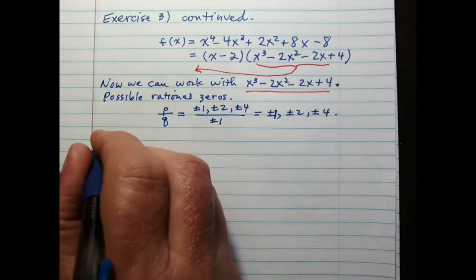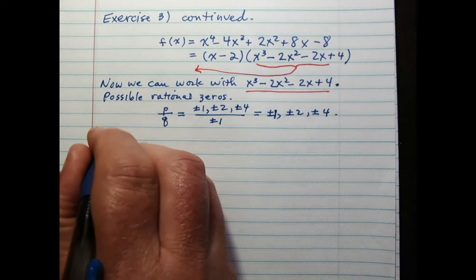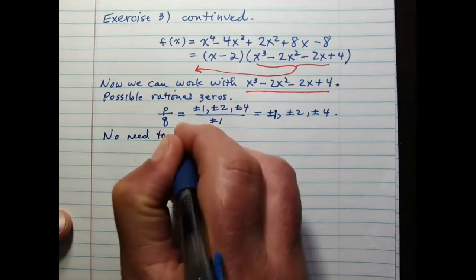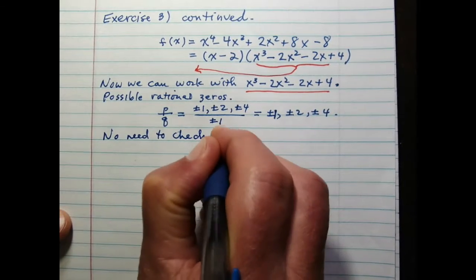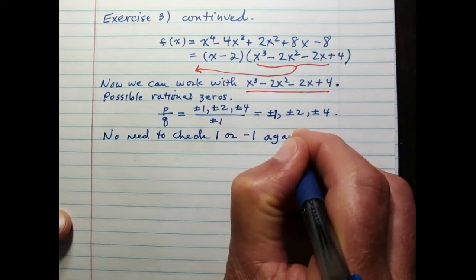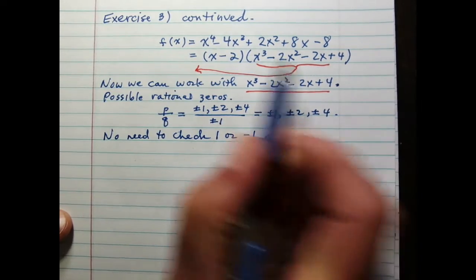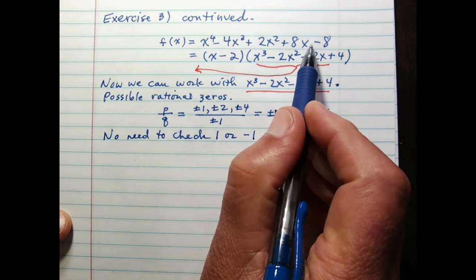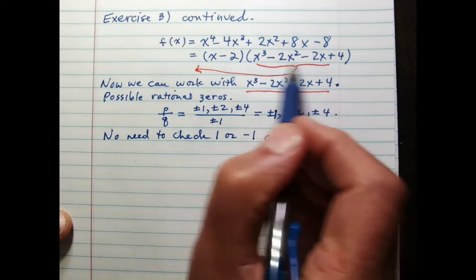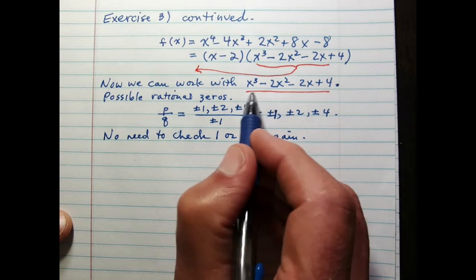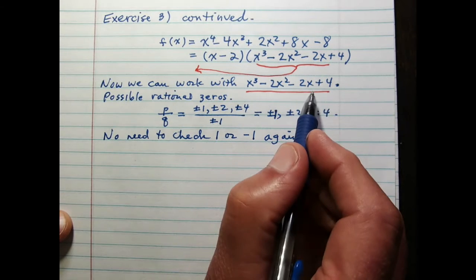Now, can you see that there's no need to check 1 or negative 1 again? Because if they didn't work out as zeros of the original polynomial, there's no way they could turn out to be zeros of the third degree polynomial factor we're working with now.